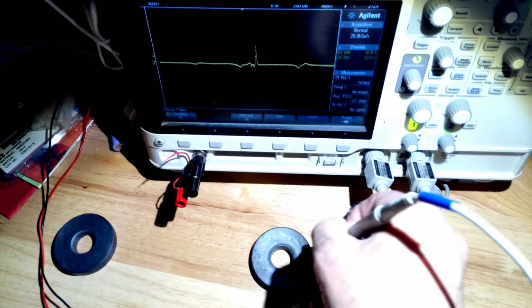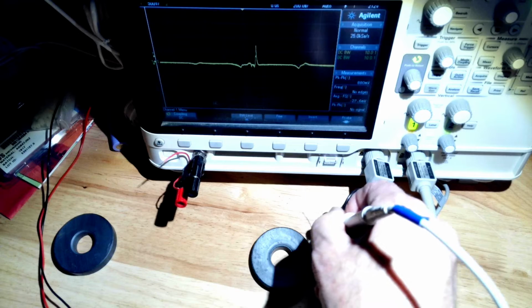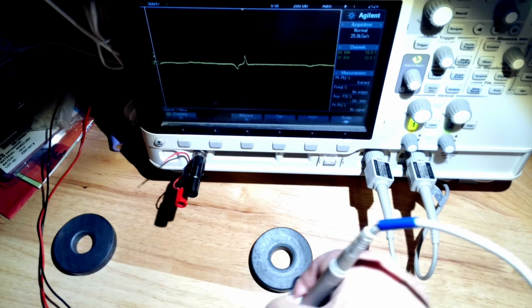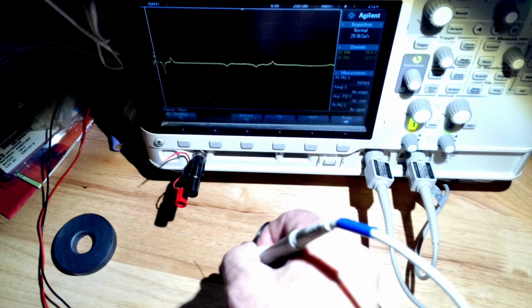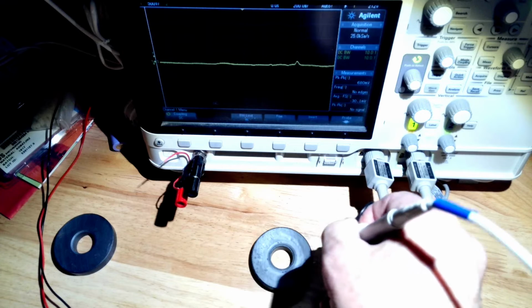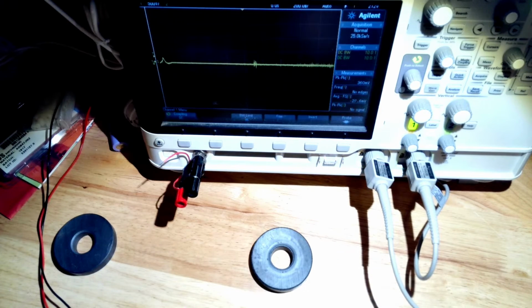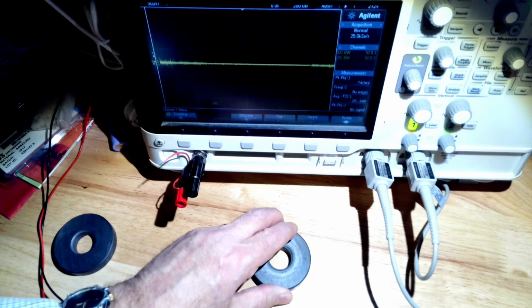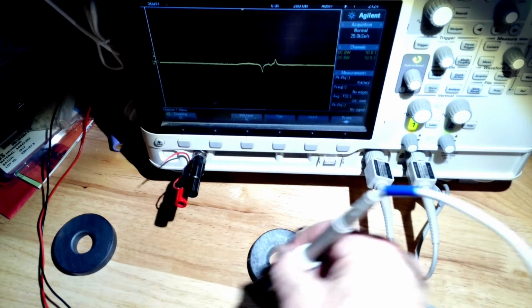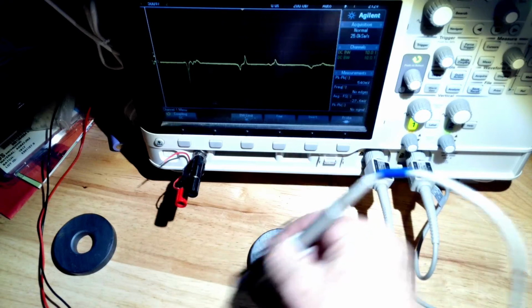You see some negative there, but if I just pass it one way, I tried to do this before and I couldn't get it because of this geometry. I can't get it.